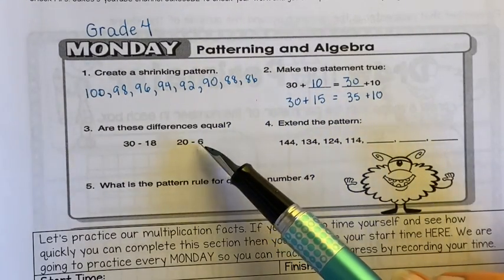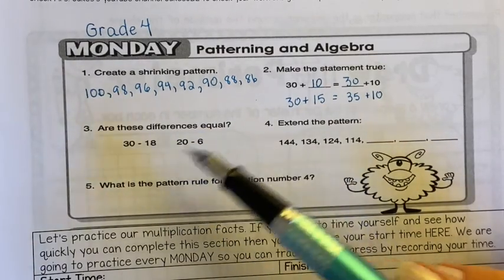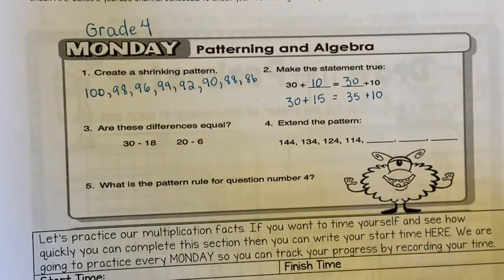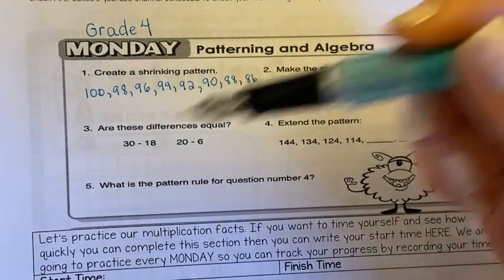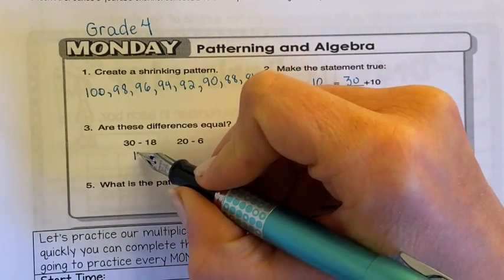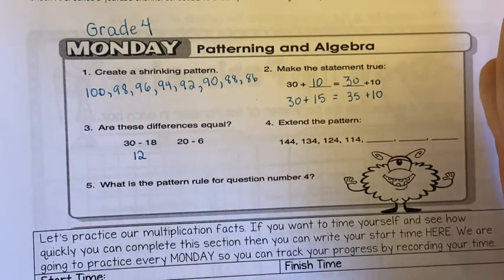Okay. Are these differences equal? So 13 subtract 8 or 20 subtract 6. So to start that first, I'm going to tell you, okay, 30 subtract 8 is going to be 10, 12, right? Because 30 subtract 10 is 28.